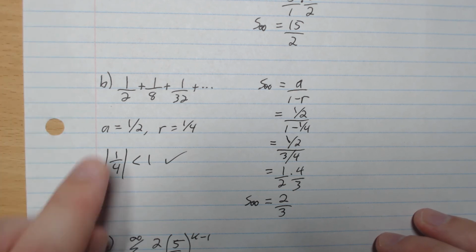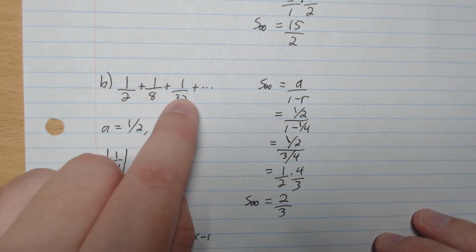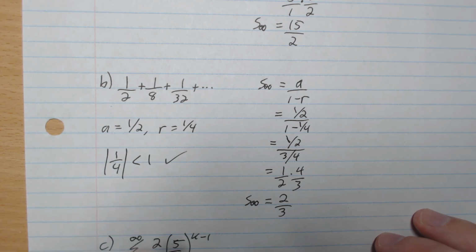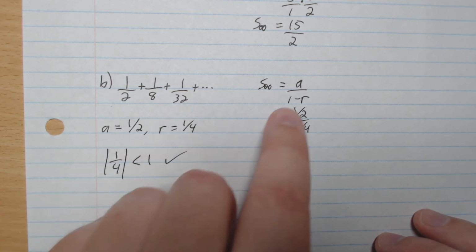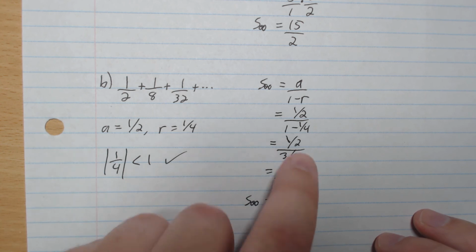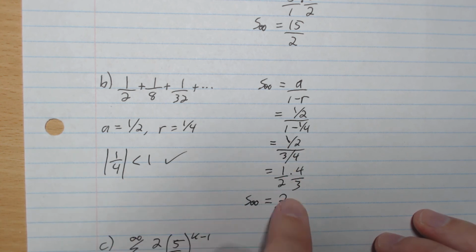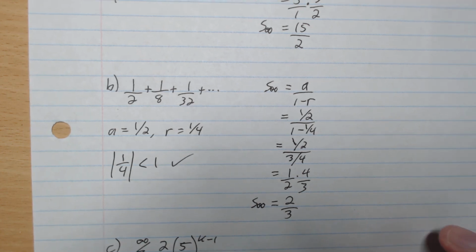B, first term is a half. We notice that r is a quarter, times 1 over 4, times 1 over 4 like that. It is less than 1, so that's good. So we plug in a half, r a quarter. A half divided by 3/4, so we get a half times 4 over 3, which gives 2/3.